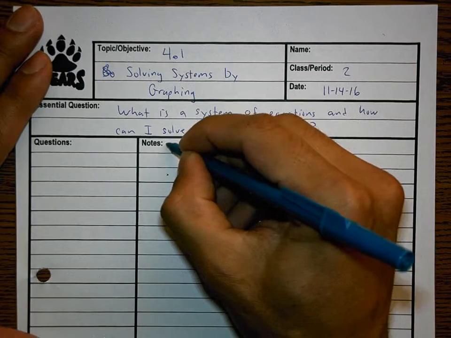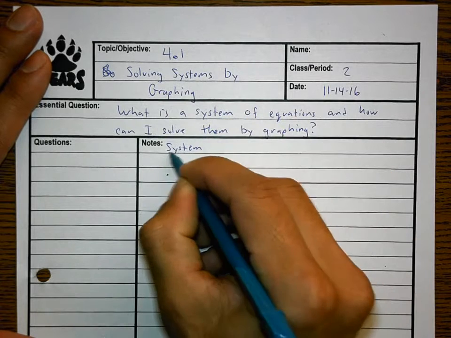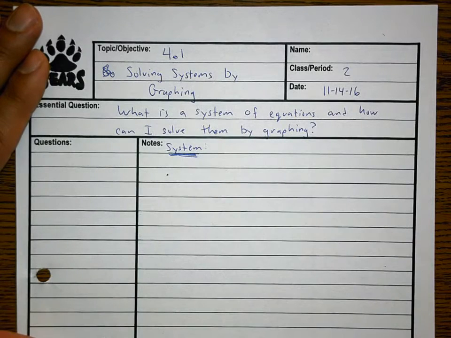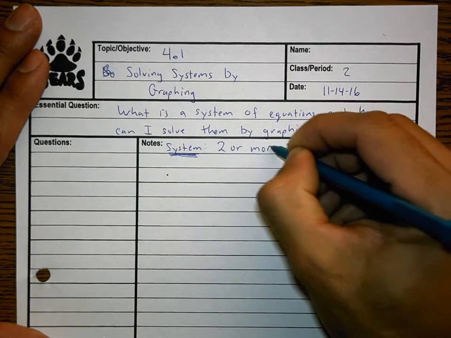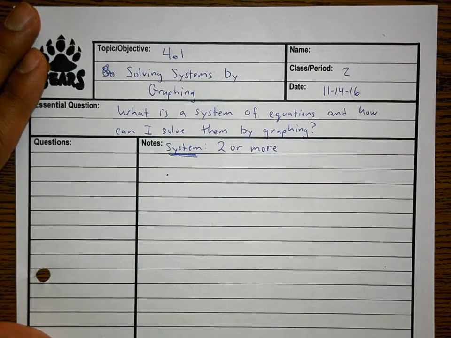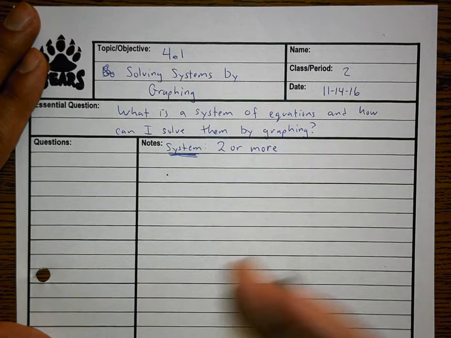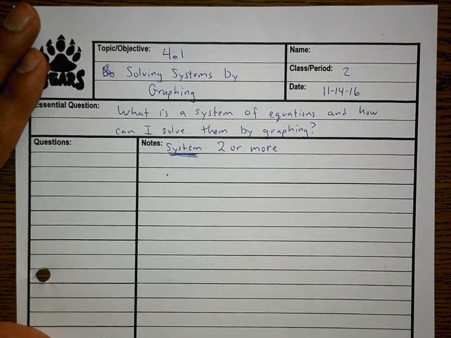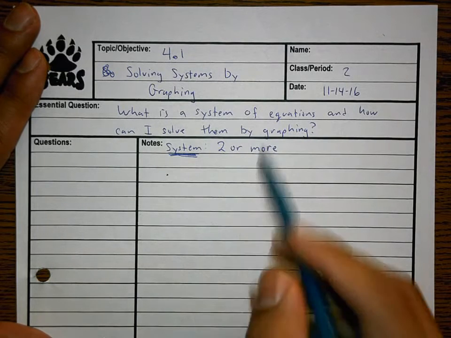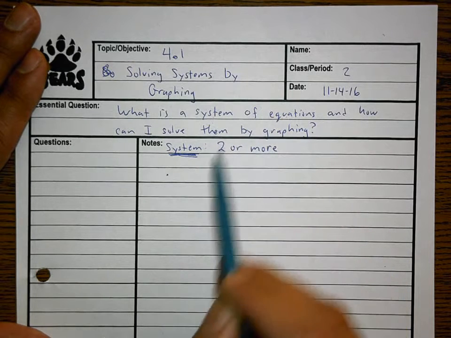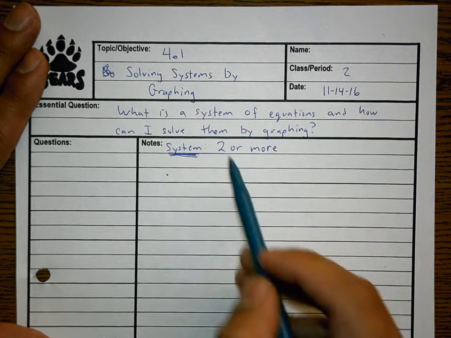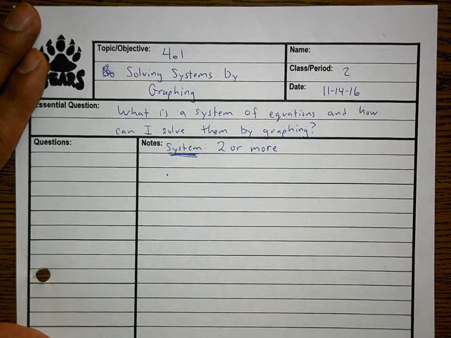So let's go ahead and start with the word system. If you see the word system in math, it means there are two or more. If I say I have a system of equations, that means I have two or more equations. There is also something called a system of inequalities, which would mean two or more inequalities. Just so you know what that word means, systems means that you've got more than one.